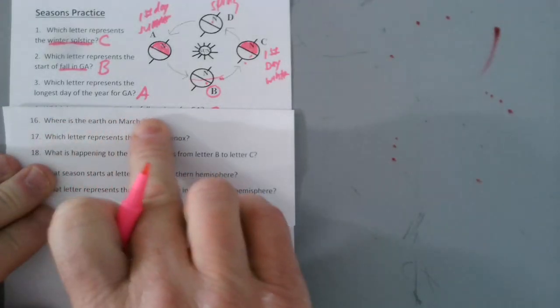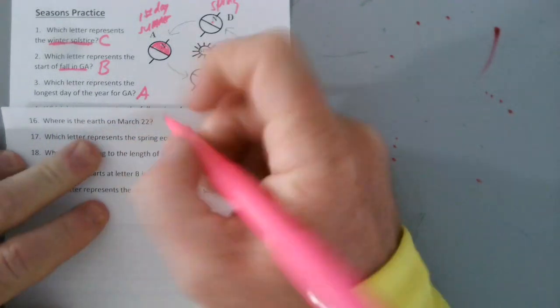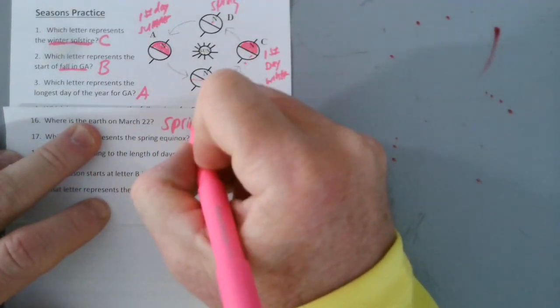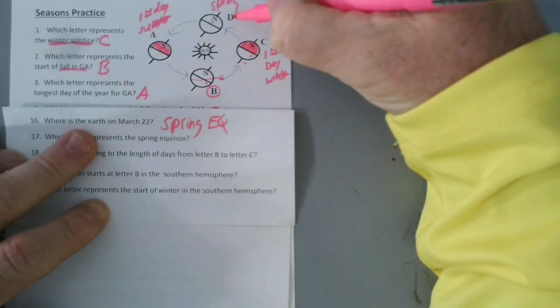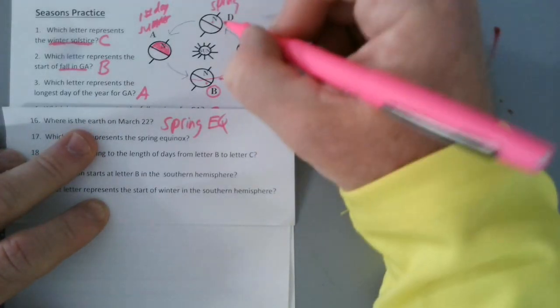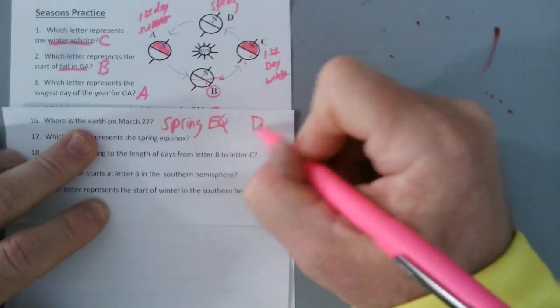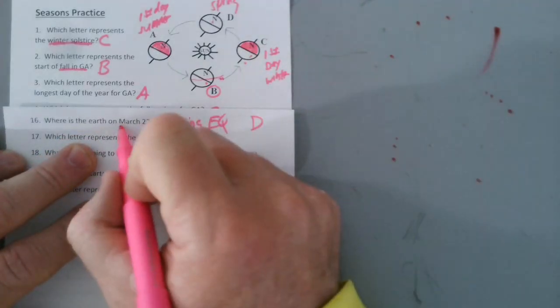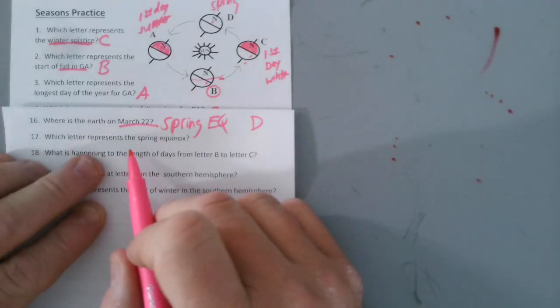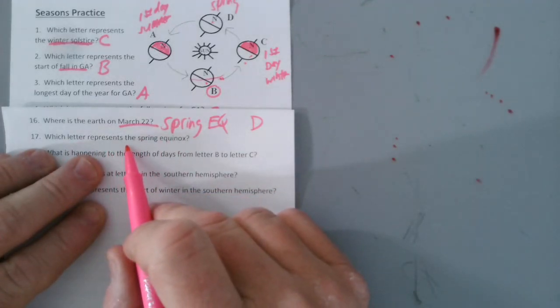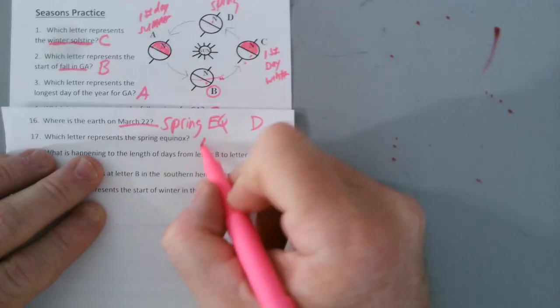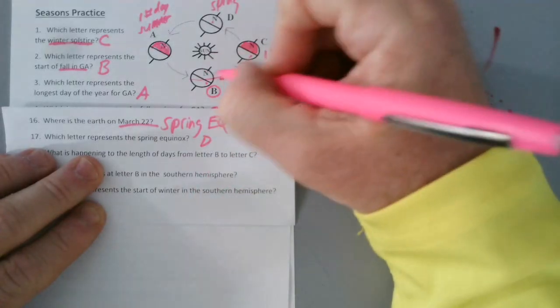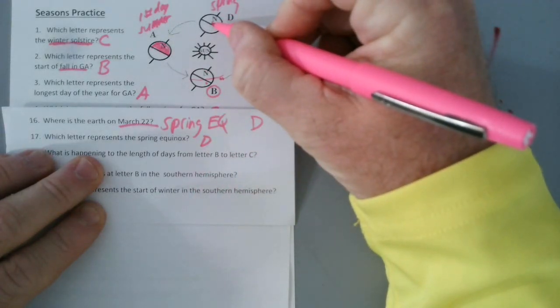So where is the Earth on March 22nd? Well, that's about the day of the spring equinox. The spring equinox is here at D. So on March 22nd, the Earth is right there at letter D, because that's the first day of spring, or the spring equinox, which is always about that date. Which letter represents the spring equinox? Well, it's just another way of saying the same thing. That's letter D. That is when we start spring.